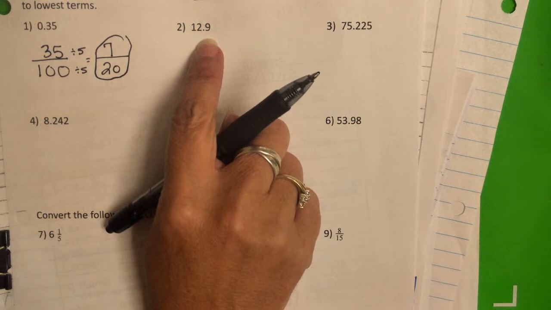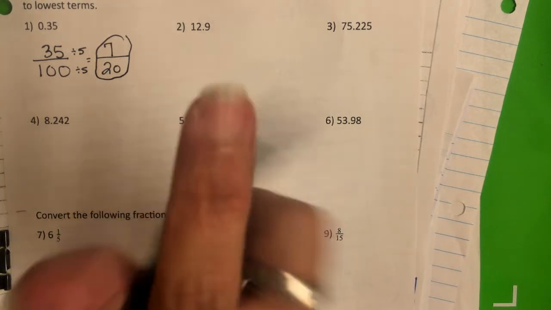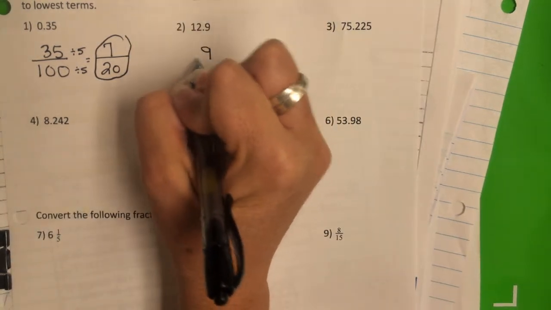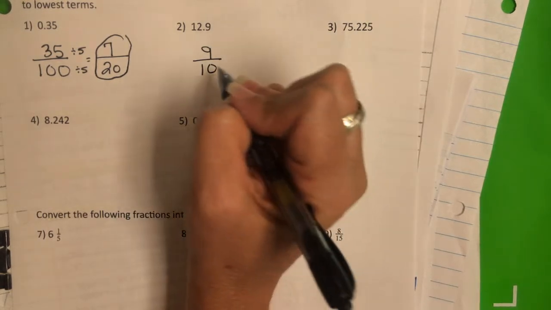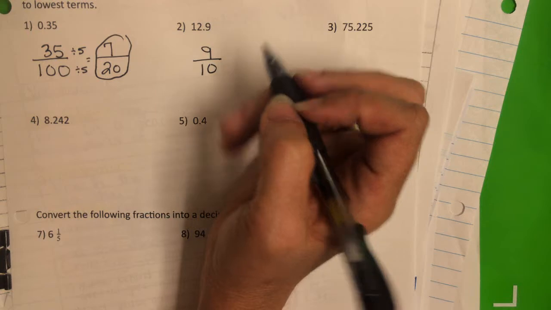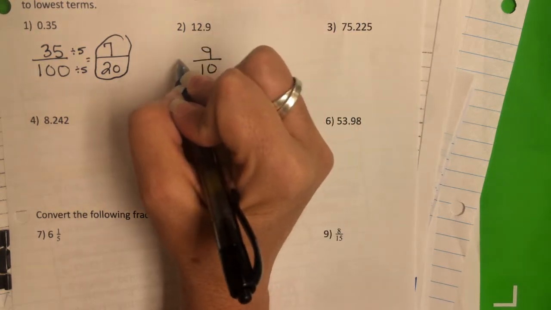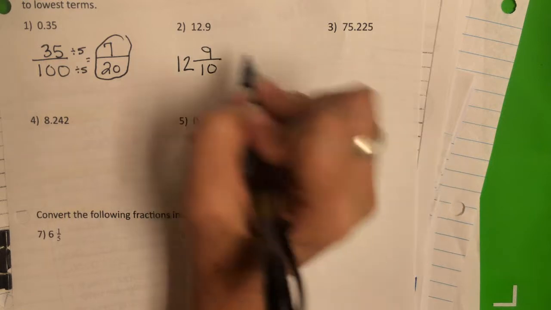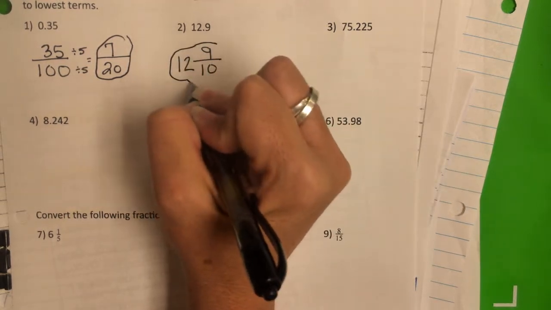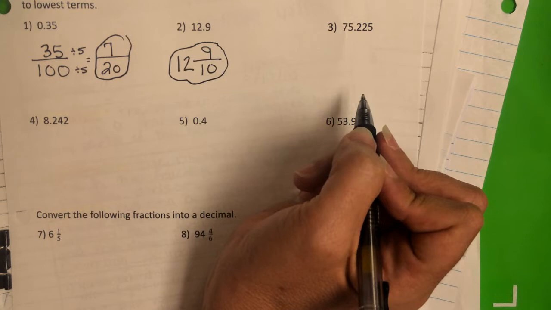Okay, look at number 2. 9 goes over what? 10. Does that simplify? 9 and 10 are already there. So all we need to do, luckily on this one, is bring down the 12. That is it. We are done. That one's easy breezy.